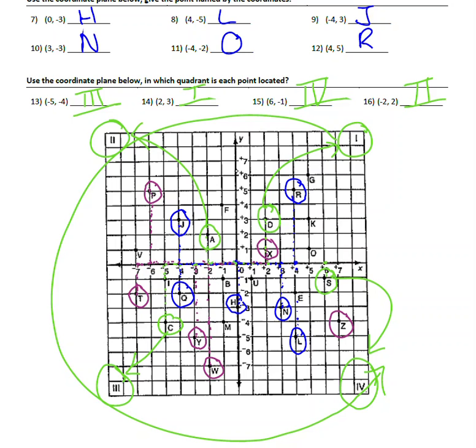Now remember, if a point falls on the axis, so say like this point here, if I wrote that in, that would be on the y-axis. And if I have a point like here on this positive 7, that would be on the x-axis. Only the quadrants are in the middle. The axes are actually on the lines.